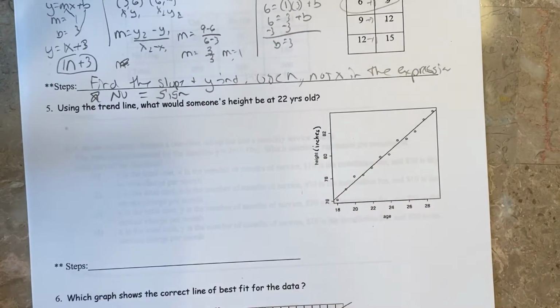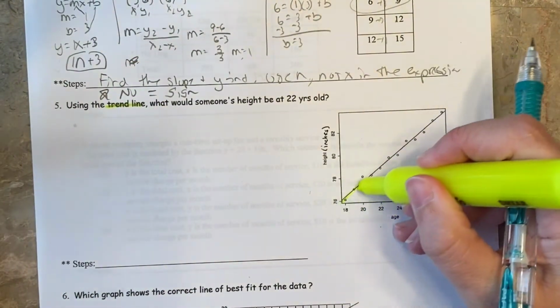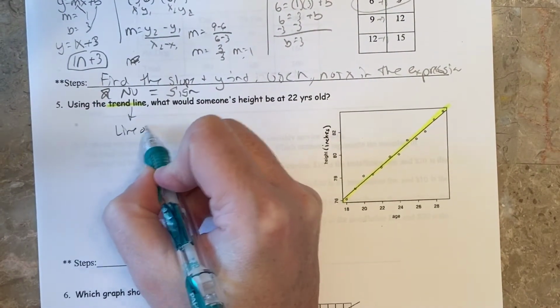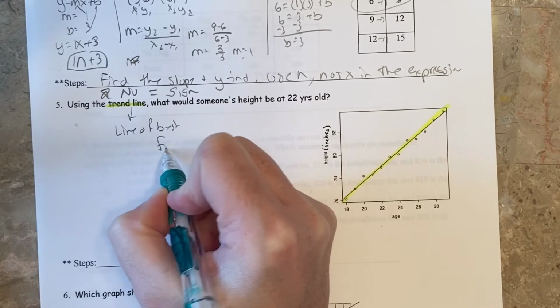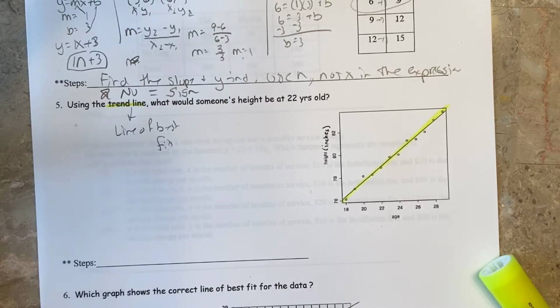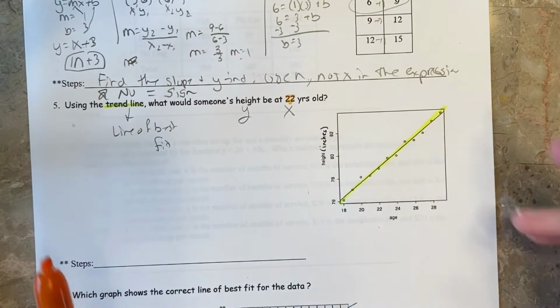All right, we're already on to number 5, moving quick. So using the trend line. Remember, trend line was the same exact thing as your line of best fit. We haven't done this in a while, but that's the line that goes through the middle of the dots. All right, what would someone's height be at 22 years old? So what is their y when their x is 22?